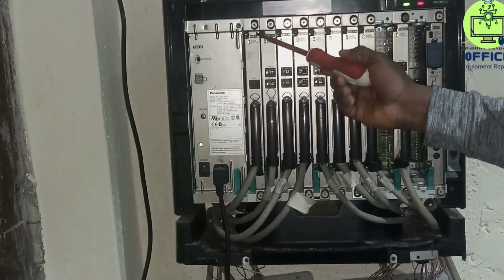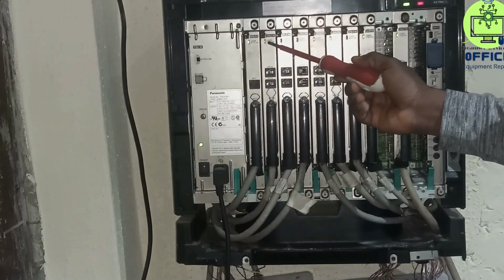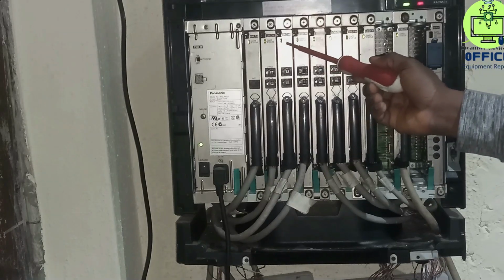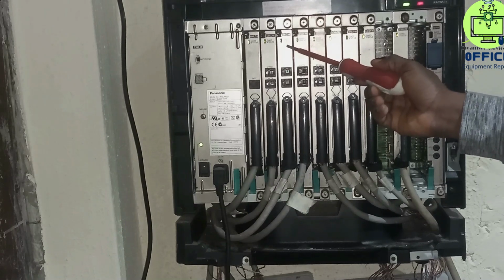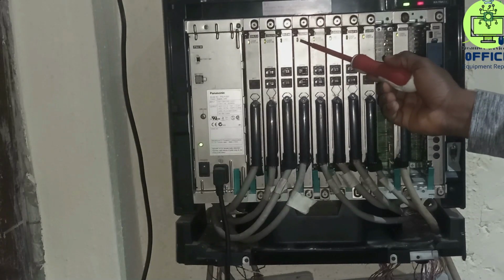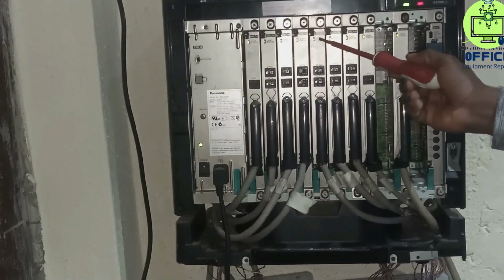Alright, the next thing is the power indicators for the cards. Here on this PABX, we have different cards and they all have LED indicators to show the state they are in. Now, if you notice, some of the cards are blinking. I'll show you the reason why these ones are blinking, what they stand for, how to trace it, and how to correct these blinking lights.